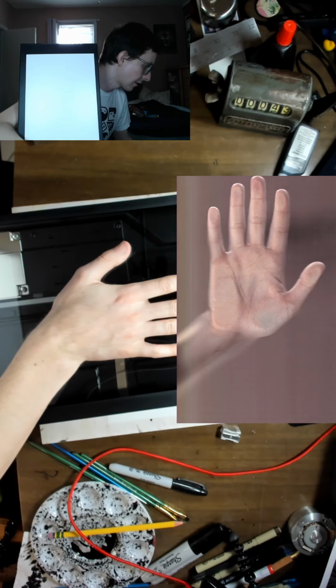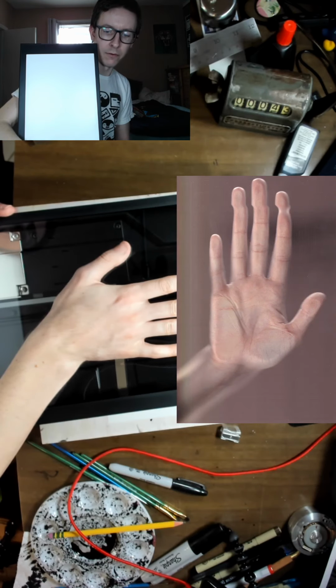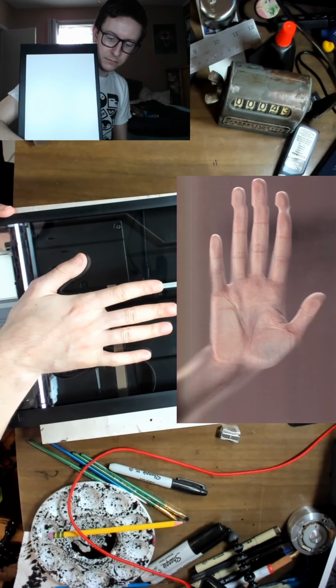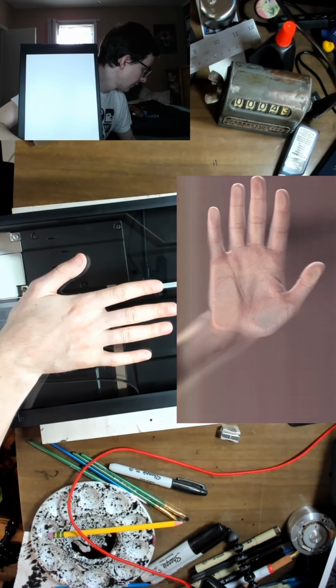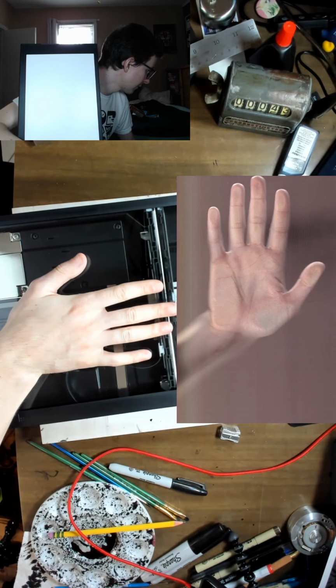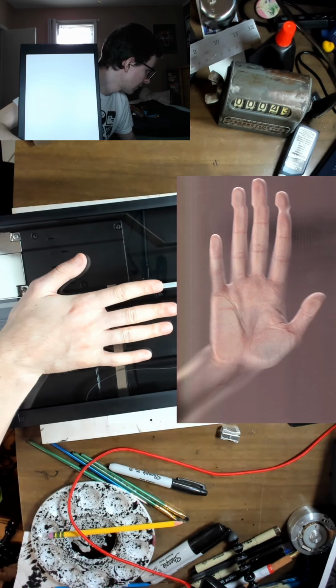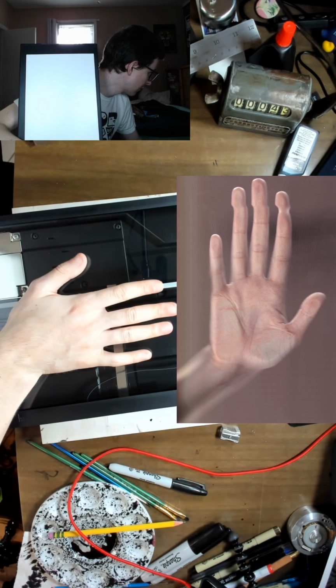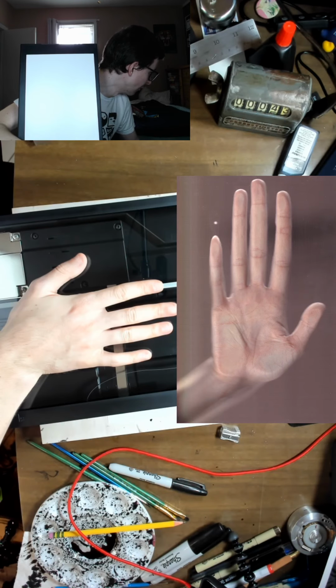So now let's go further. Add that into the mix. This is also hard to do one-handed.